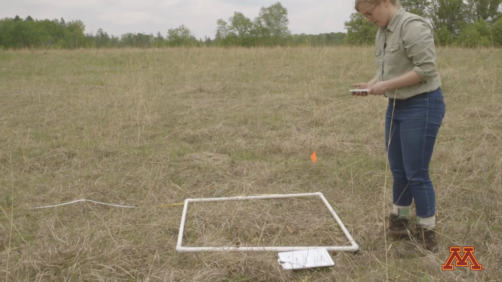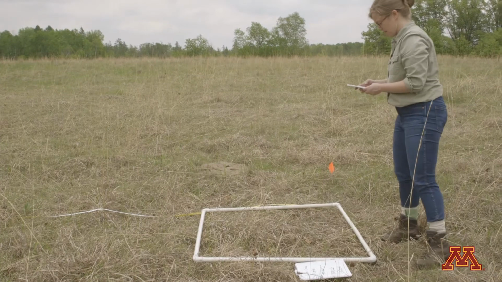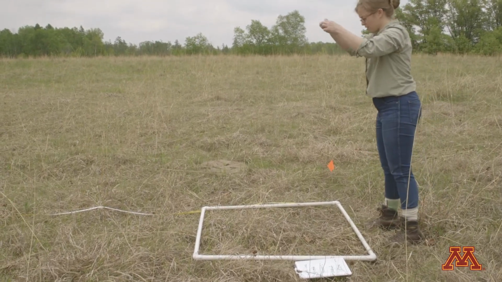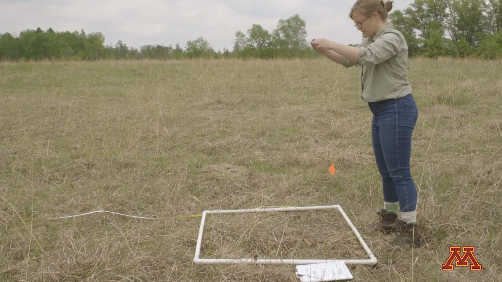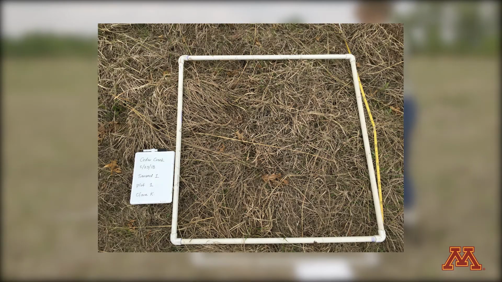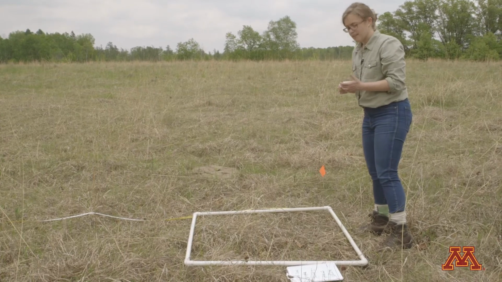So you can use a regular camera or a phone camera. And you want to take the picture from about your chest, looking out down on the plot. So check it, make sure you've got a good view, and then you're good to go.